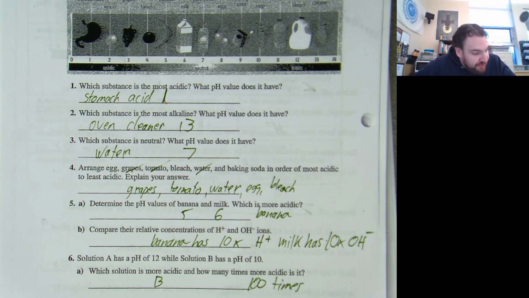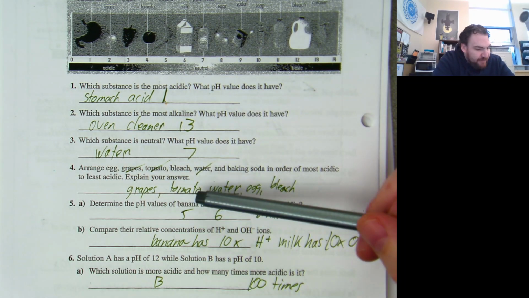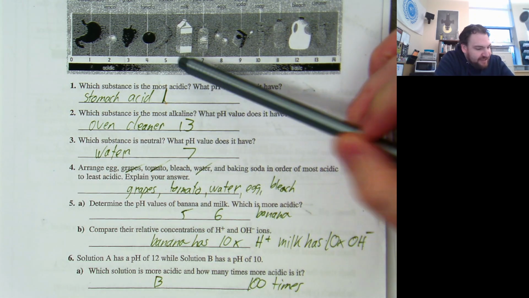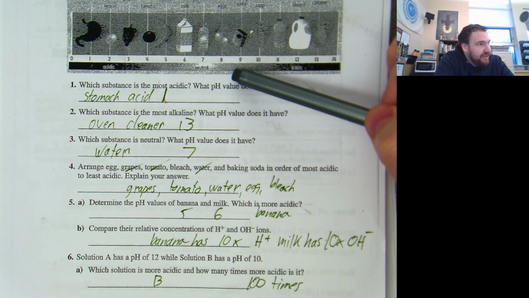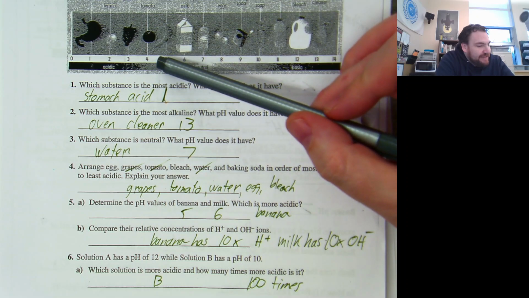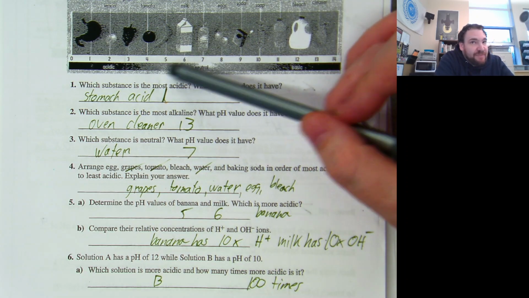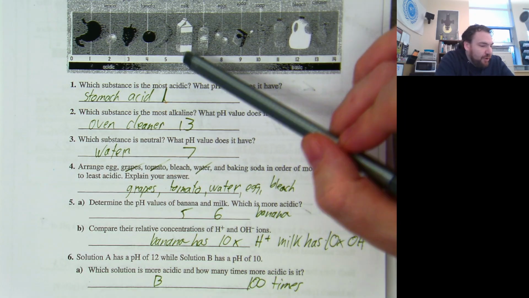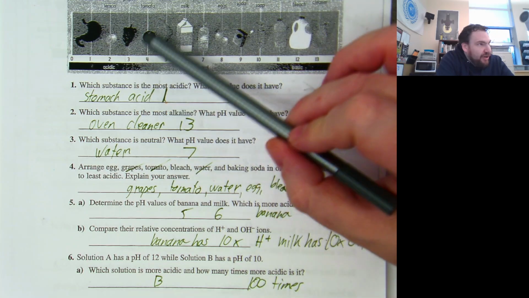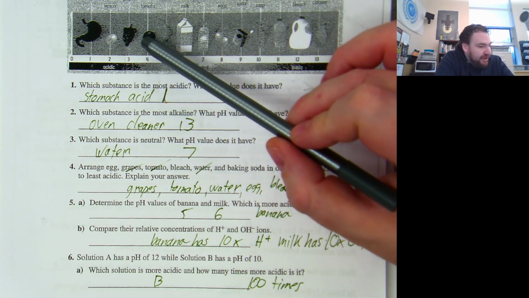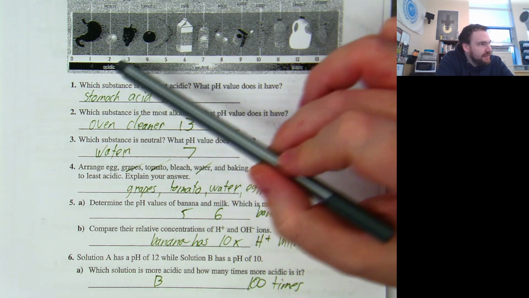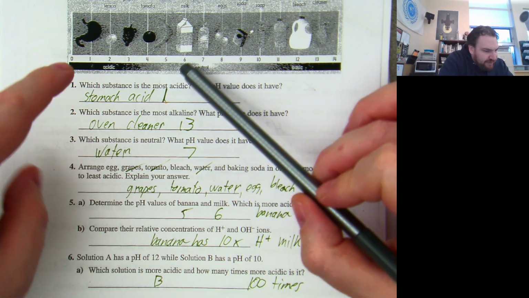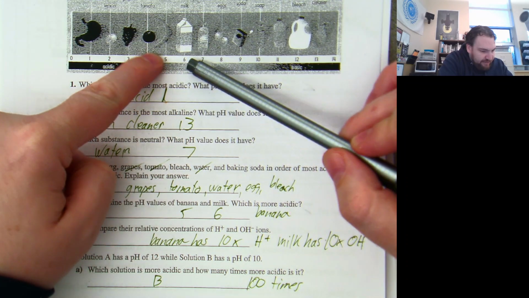Compare their relative concentrations of H plus and OH minus ions. Okay. So determine the pH values of milk and banana. Banana was a 5, milk was a 6. This is just the idea that as you jump whole numbers on the pH scale, it's like you're getting 10 times stronger or 10 times weaker. So acids are going to have more hydrogen ions. Bases, things that are more basic, are going to have more OH minus ions than something that's acidic. So a banana down here at 5 compared to milk right here at 6.